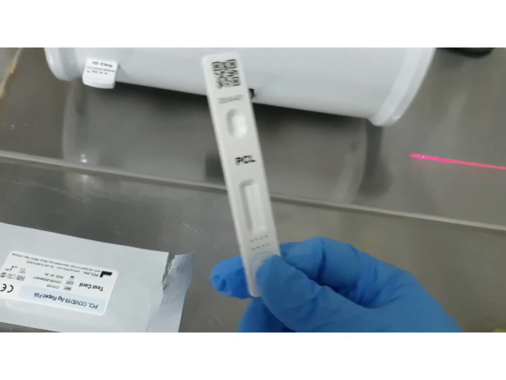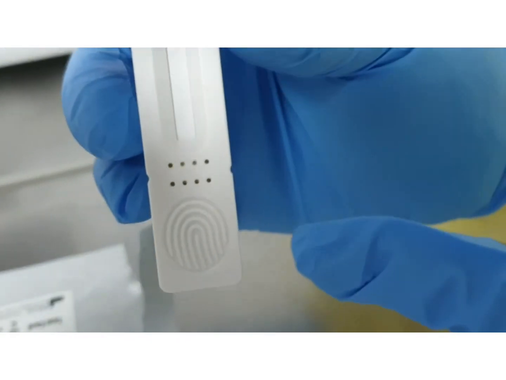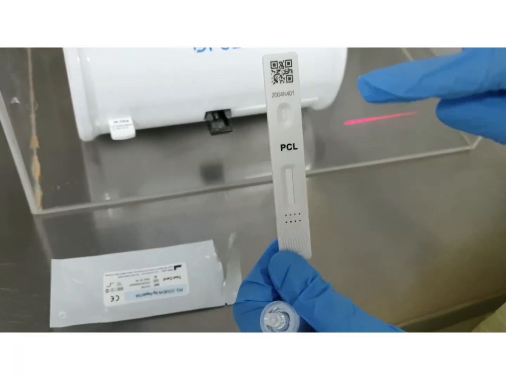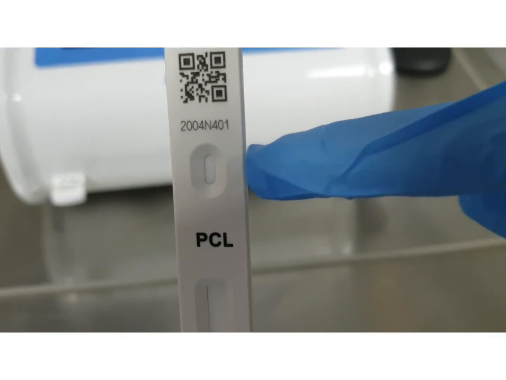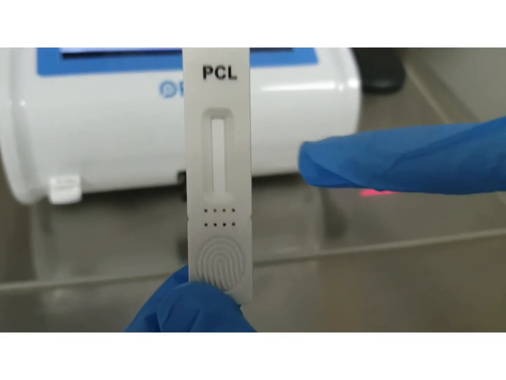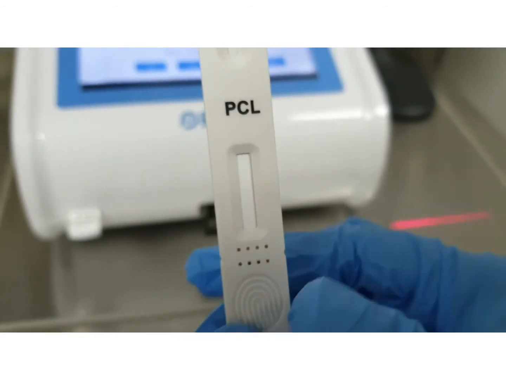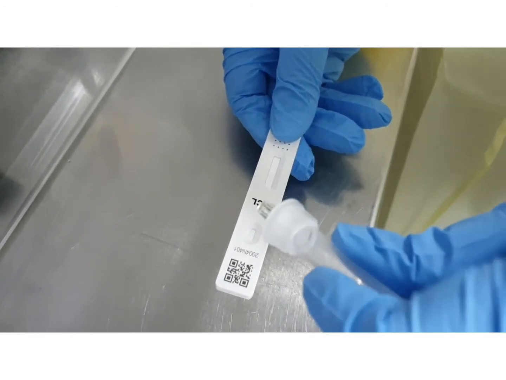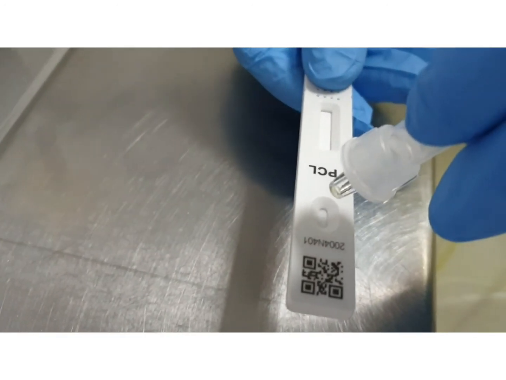This is the test card. This is where you will place your thumb to hold the test card. And this is the sample well, where you will place the sample mixture. This is the test region, where the fluorescence will appear if the sample turns out to be positive. Dispense 3 drops of the sample onto the sample well of the test card.